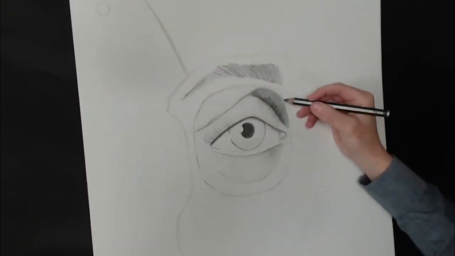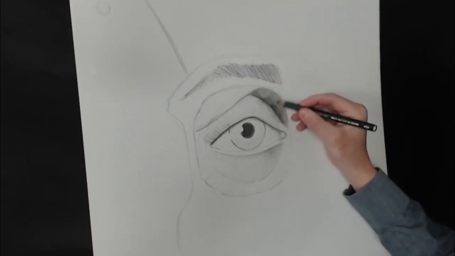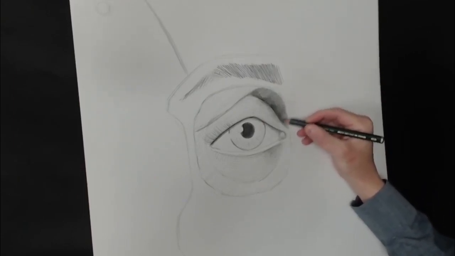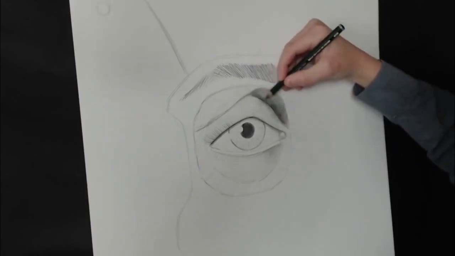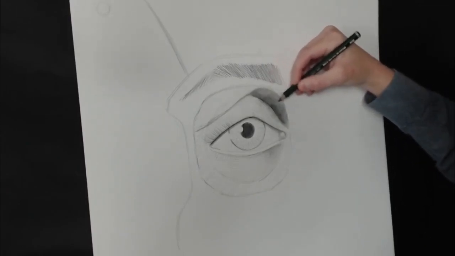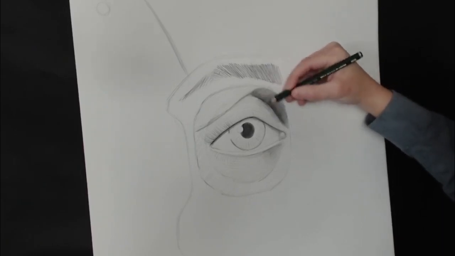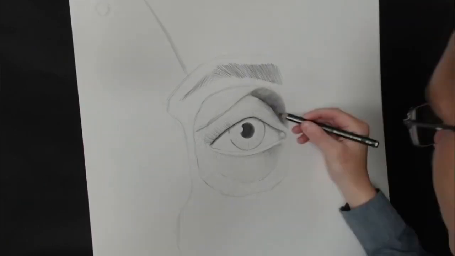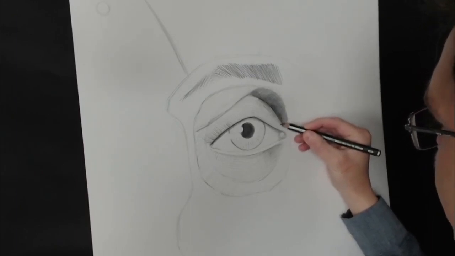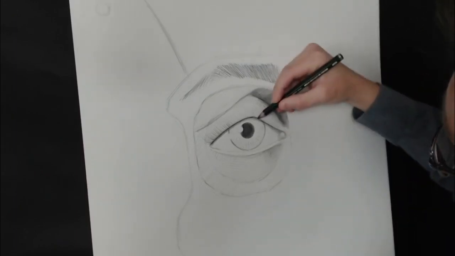So again, I have my light source in the upper left corner. The deepest part of the human face is the upper inner eye socket, so I'm instinctively going in and pushing my values in that area to take the viewer back into that recession. Now, if you see here, I had kind of a harsh line there with the upper eyelid. I'm softening that down, making that transition a little bit smoother and more naturalistic.